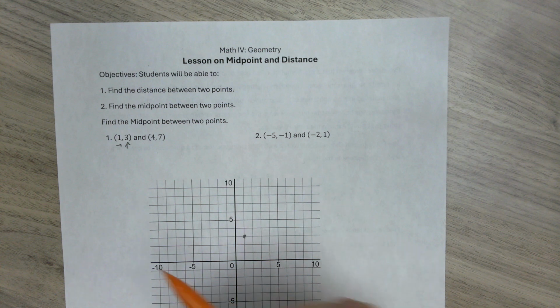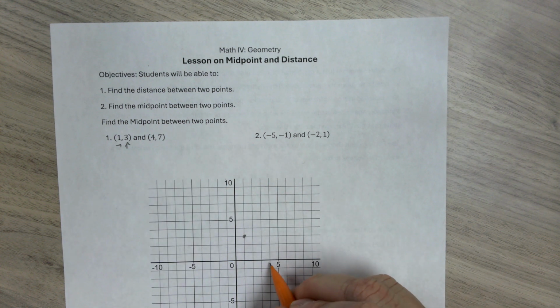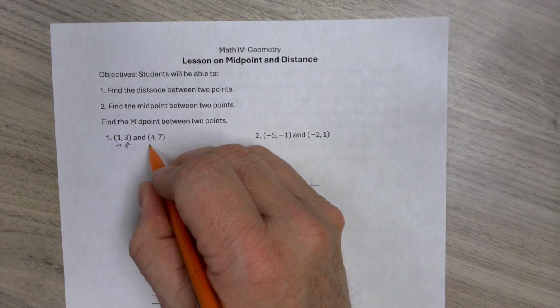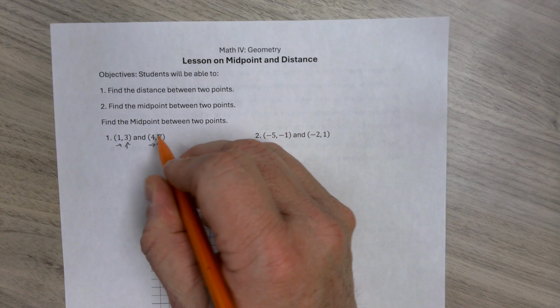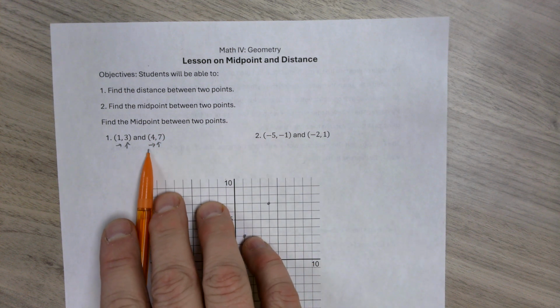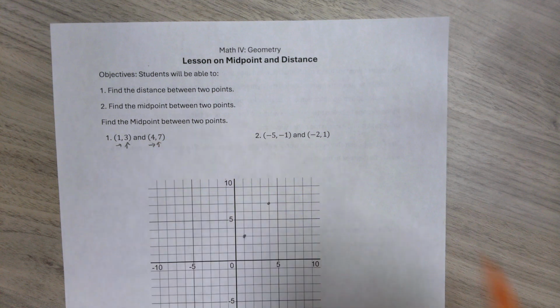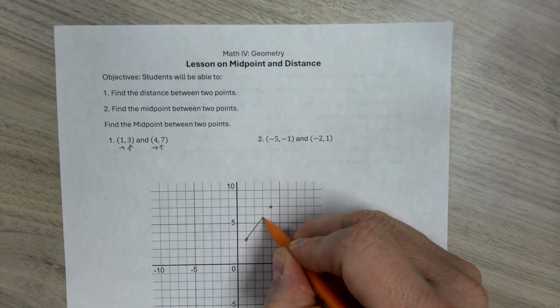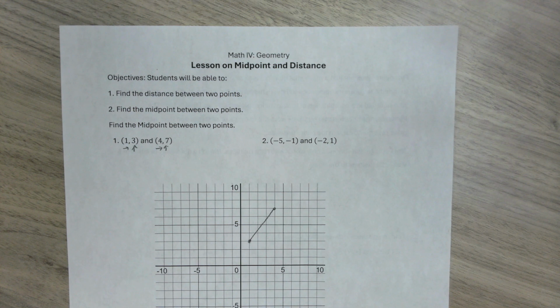With our next point, that's going to be the point (4, 7), so that'll be 4 to the right and 7 up. Since they're both positive, the first number, our x value, is positive to the right, and our positive y value is up. So these are our points. I'm going to go ahead and connect them, and that's our line segment.